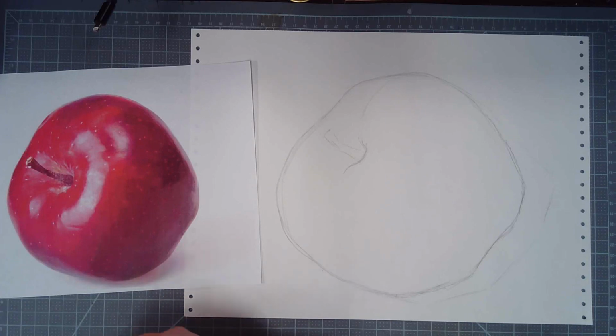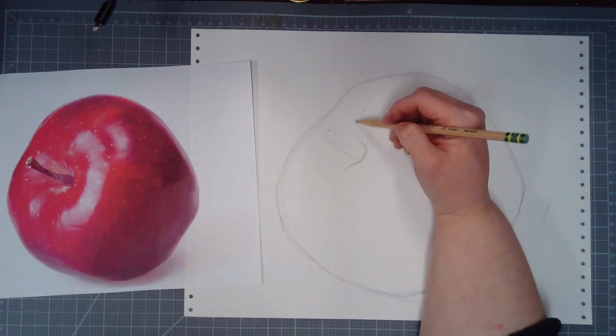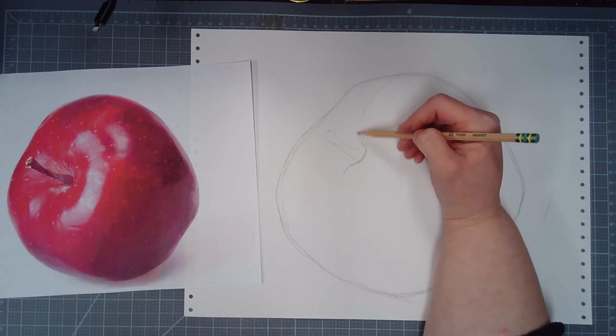So once I have an idea of what I'm looking for, I'm going to start putting in some cross contour.